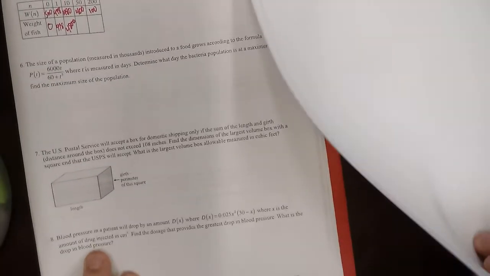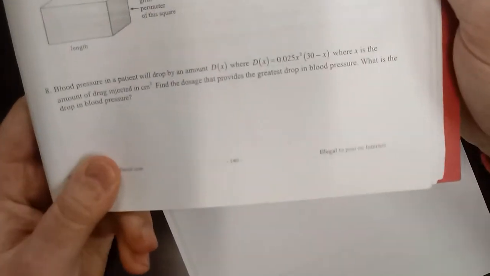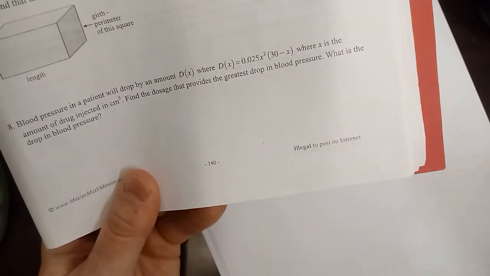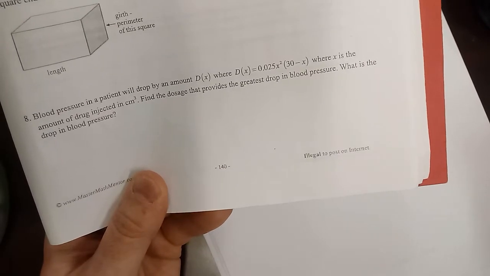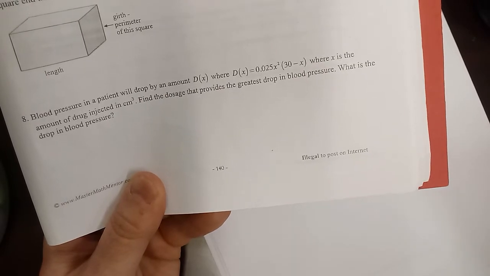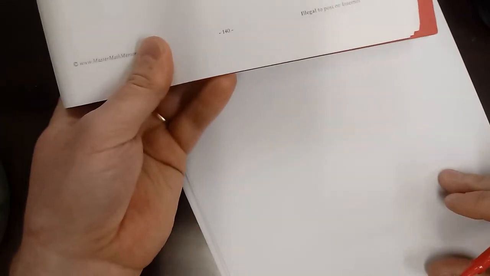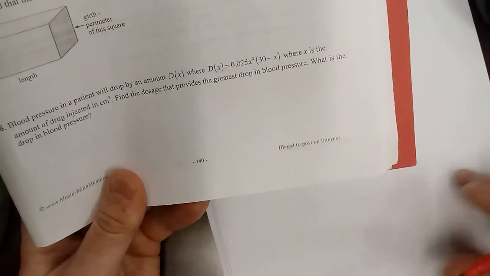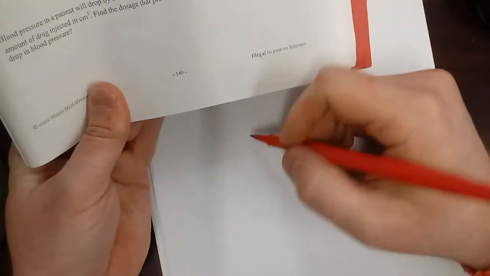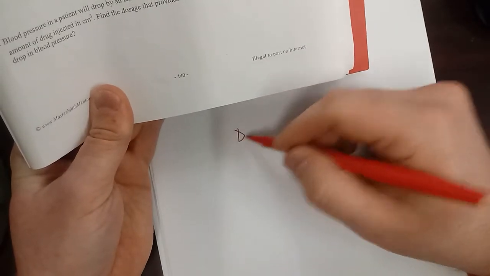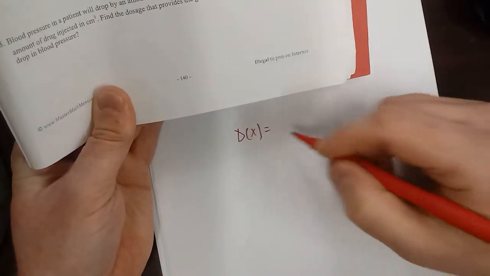All right. Blood pressure in a patient. Let's see. Blood pressure in a patient will drop by an amount, d of x, where d of x is equal to that, where x is the amount of drug injected in cubic centimeters. Find the dosage that provides the greatest drop in blood pressure. So, greatest drop in blood pressure. Well, if this is drop in blood pressure, greatest drop in blood pressure literally means, hey, take the derivative of this. And with numbers like that, this is likely a calculator question. As I previously stated, I don't have my calculator on me because it's dead.